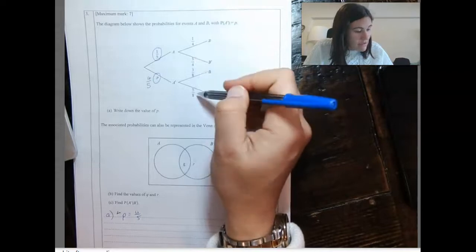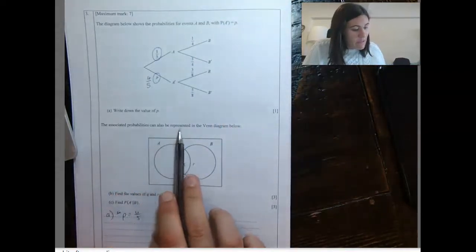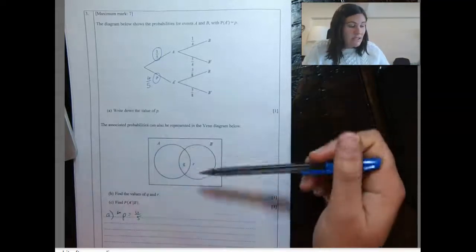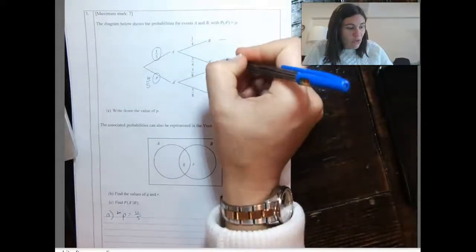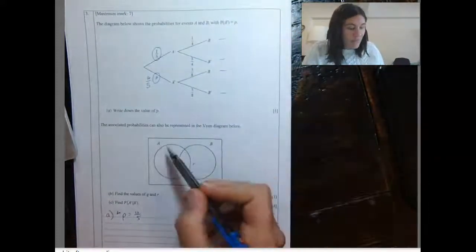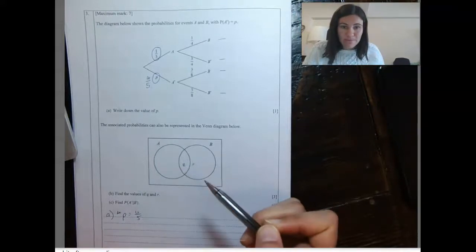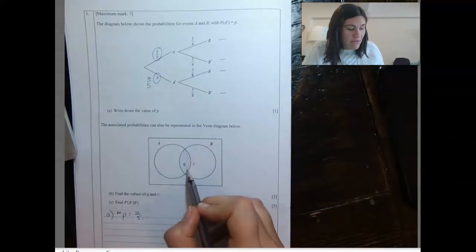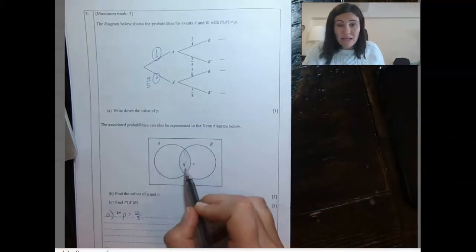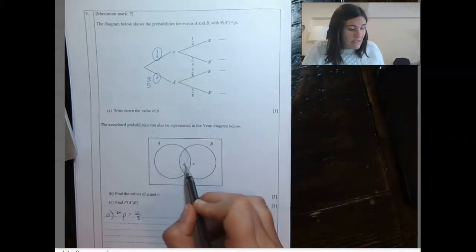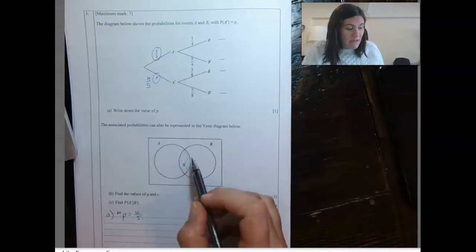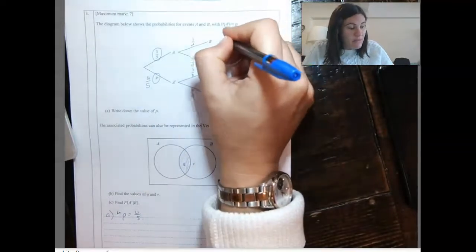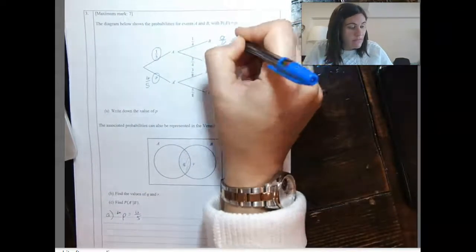The other probabilities are all filled in. The associated probabilities can also be represented by this Venn diagram. So this is understanding the connection between the 4 ending points here and the 4 different sections of this tree diagram. So I'm going to start with the middle. This is the probability of A, or this area is A intersection B. So Q is the probability of A and B both happening. So that's this top line. This will be Q.